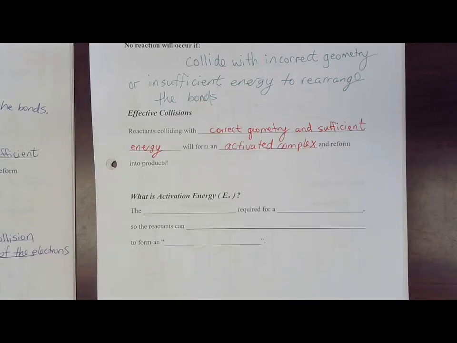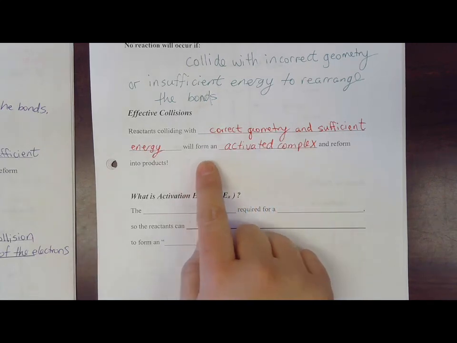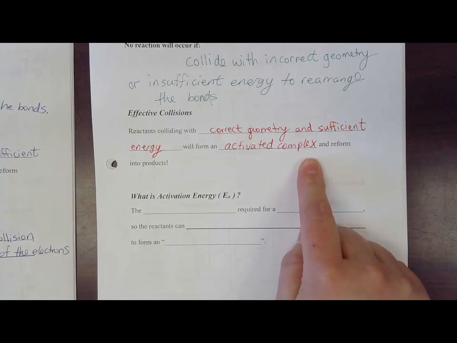An activated complex is what happens right at the moment that you get this collision. So you have your two reactants colliding. We're only going to talk about two at once, although you could have more than two, but it's unlikely. Those two are going to collide, and in the moment that they collide, they form an activated complex. We'll be coming back to this a few times.